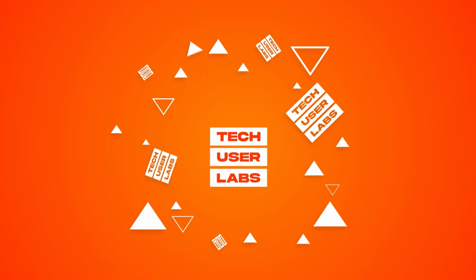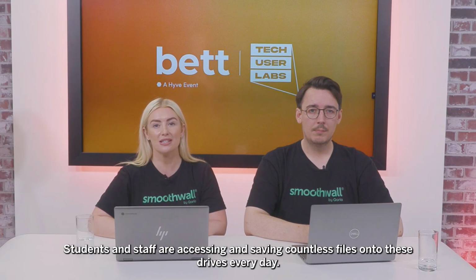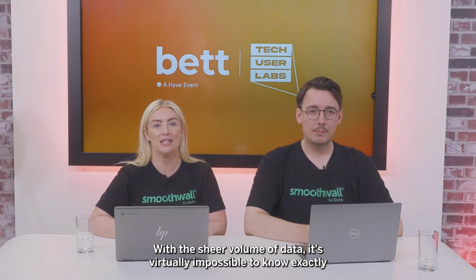In today's Tech User Lab, we're going to introduce you to Smoothwall Cloud Scan, a new solution that helps to keep schools and college cloud storage free from harmful and inappropriate imagery. Many UK schools, colleges and MATs can't live without cloud storage to support student learning, but it can be a blind spot when it comes to safeguarding. Students and staff are accessing and saving countless files onto these drives every day. With the sheer volume of data, it's virtually impossible to know exactly what's stored on them.